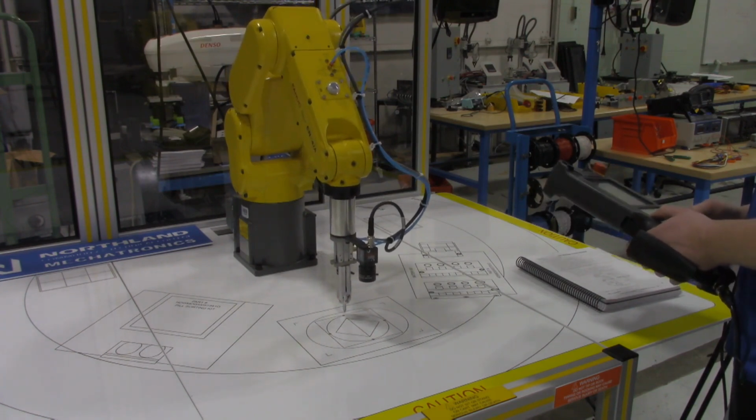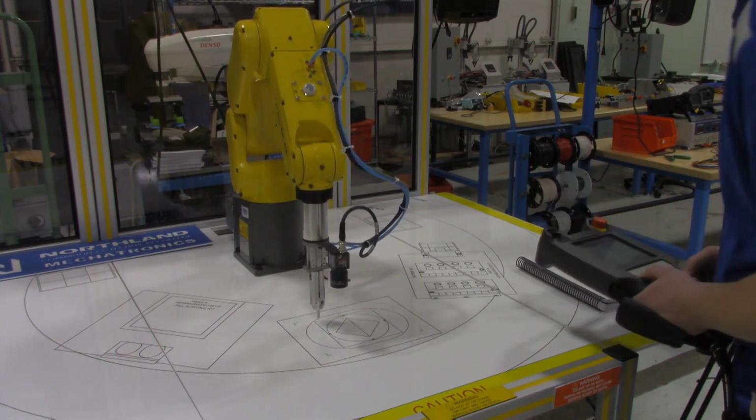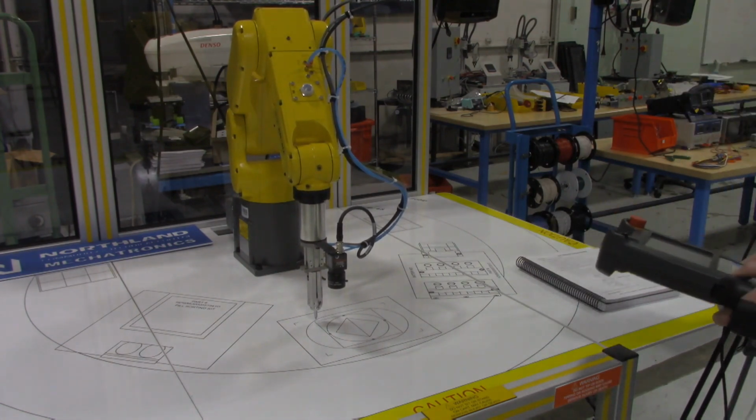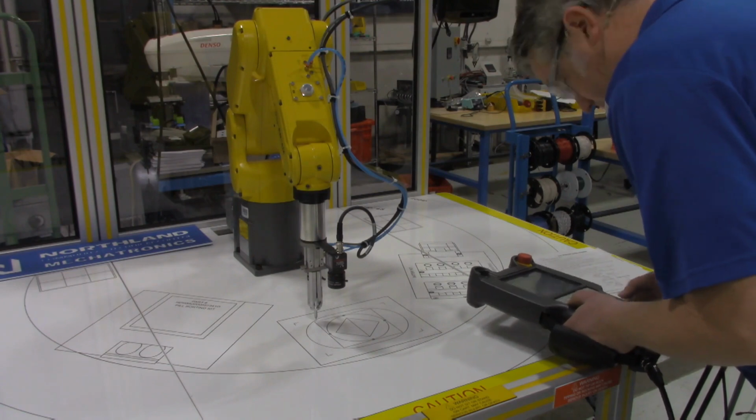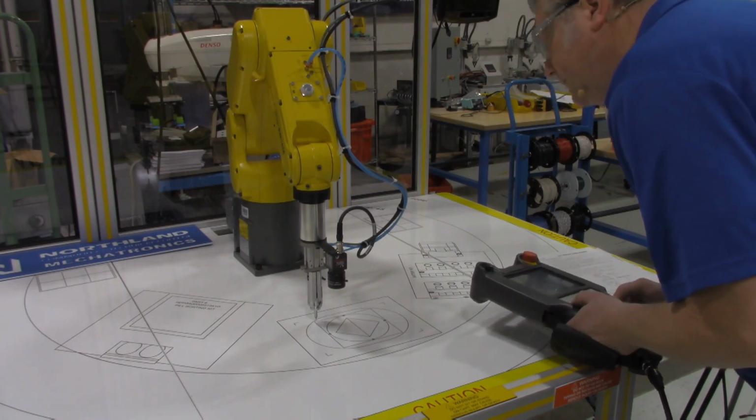So we said our first one that we're going to do is to program this outer square in a joint mode.